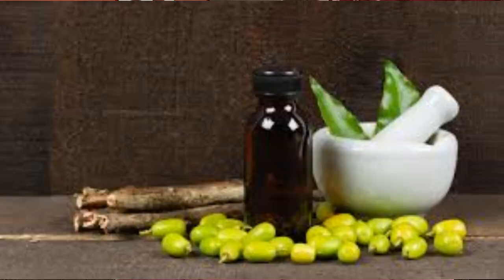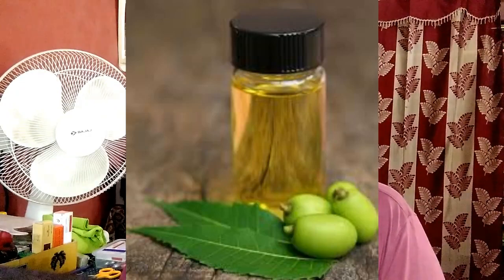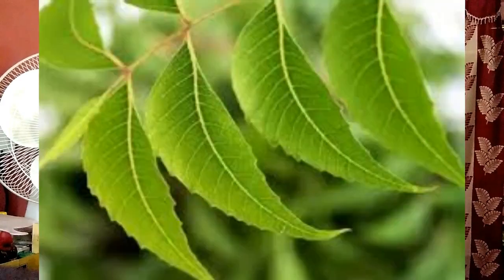And next point is, is neem oil an antifungal? Neem oil showed effective antifungal activity against different types of fungi. It has many medicinal properties such as healing abilities, antioxidant activity, etc. Therefore, people, instead of using allopathy medicines, can move in a natural way to heal fungal infections.